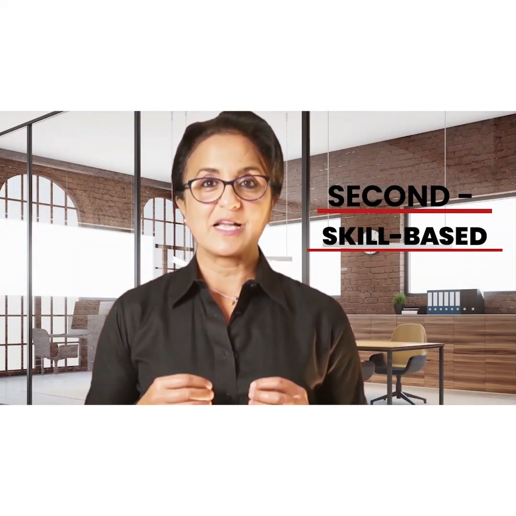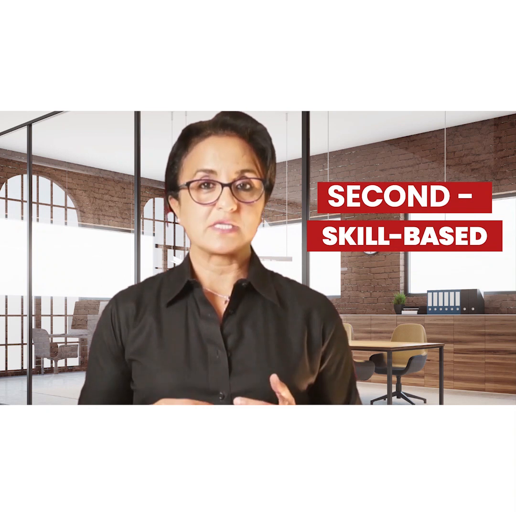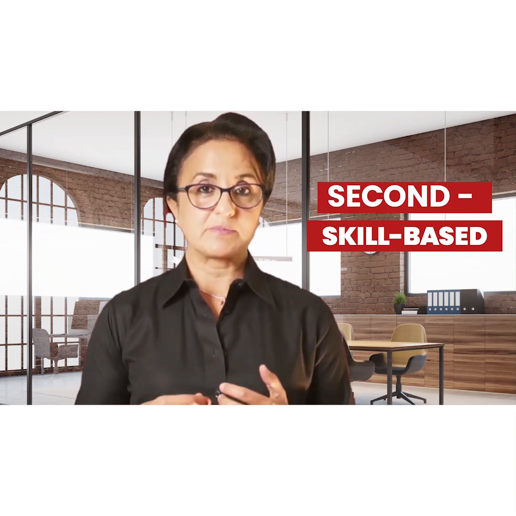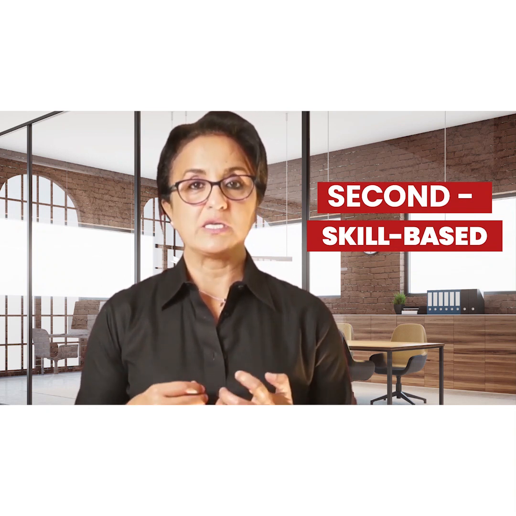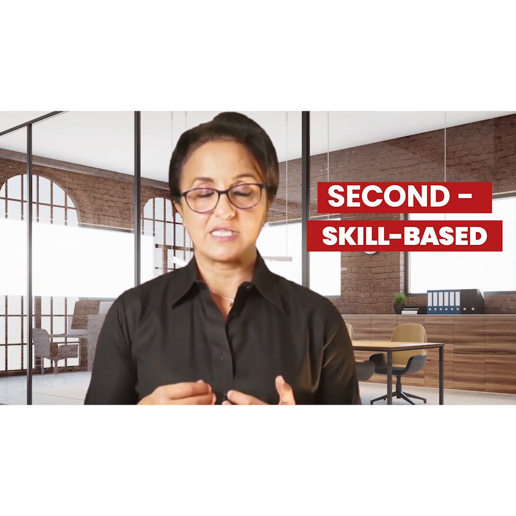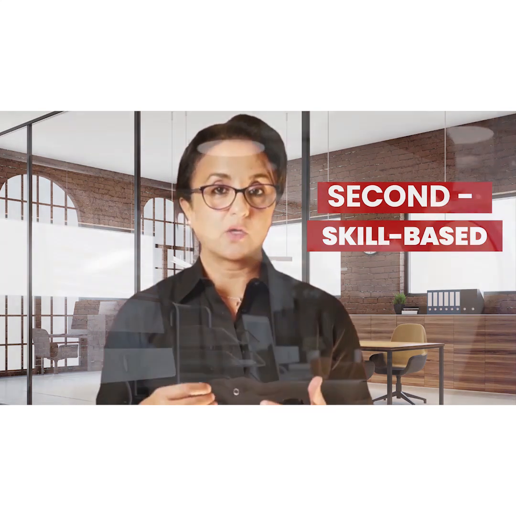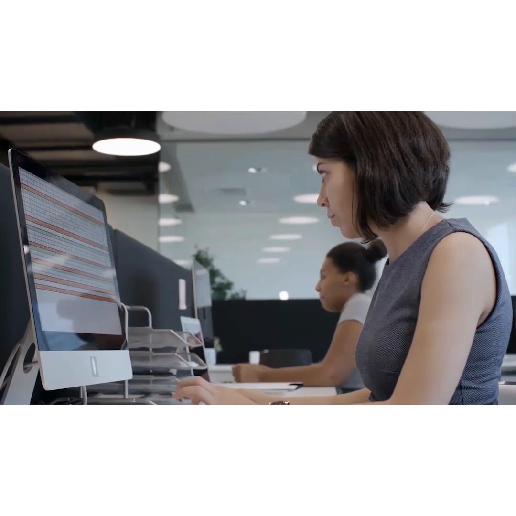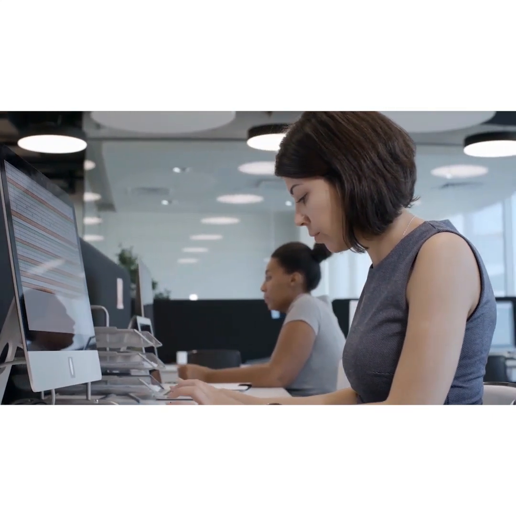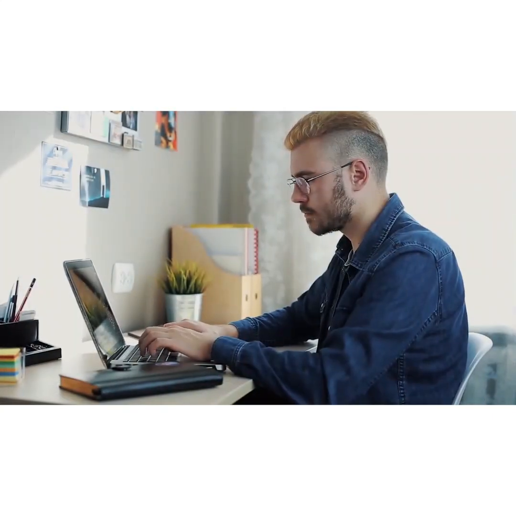Second, skill-based staff augmentation. This is done when a company needs specific skills that are not critical or highly specialized. These skills include spreadsheet use, encoding, and transcribing, to name a few. Critical work, basic copywriting, and data processing are just some examples that fall under this category.